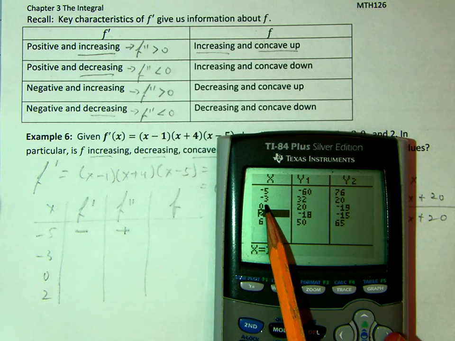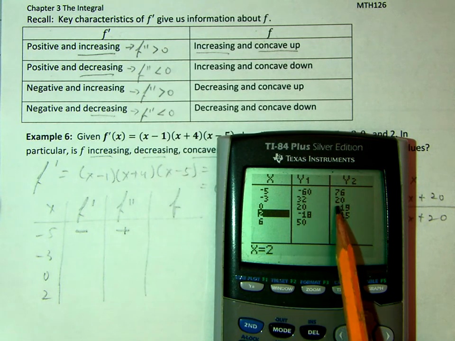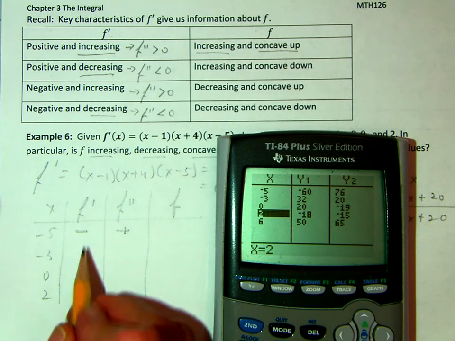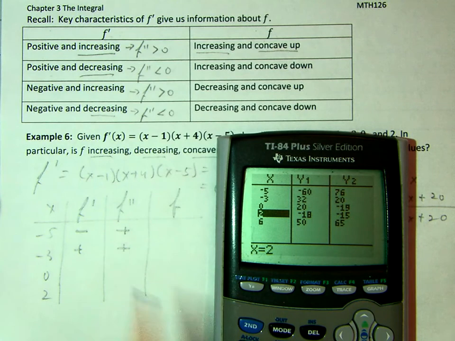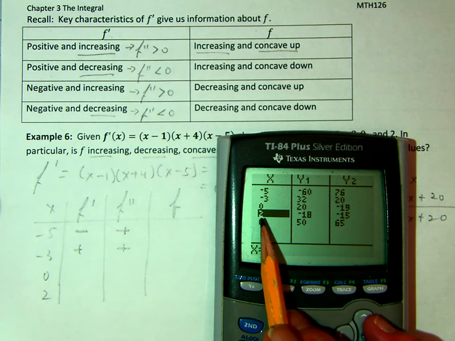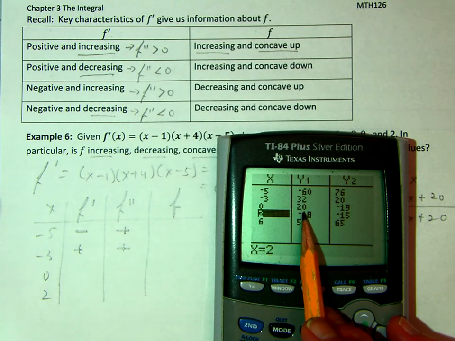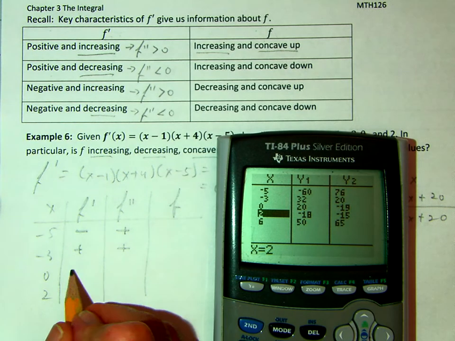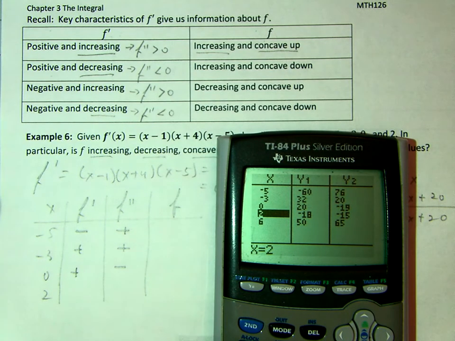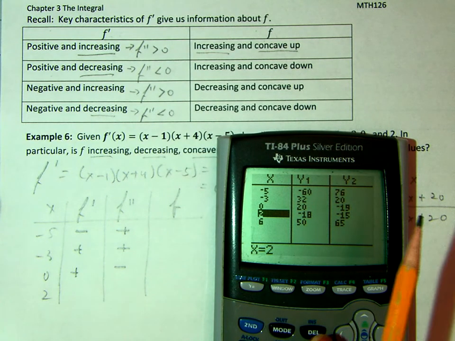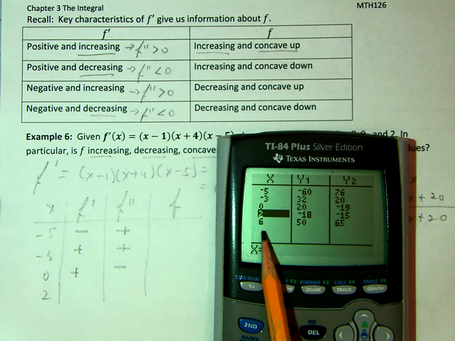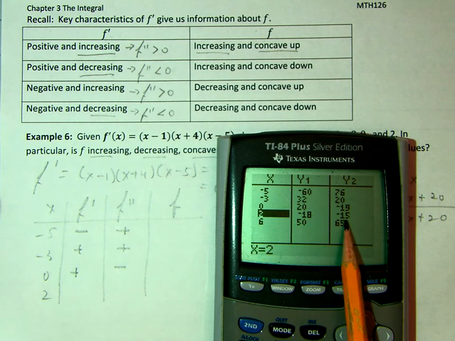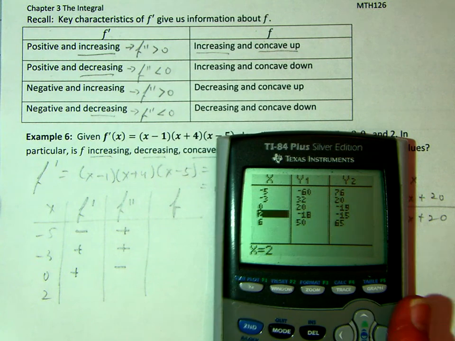At x equals -3, the first derivative is positive and the second derivative is positive. At x equals 0, the first derivative is positive, the second derivative is negative. And at x equals 2, the first derivative is negative and the second one is also negative.